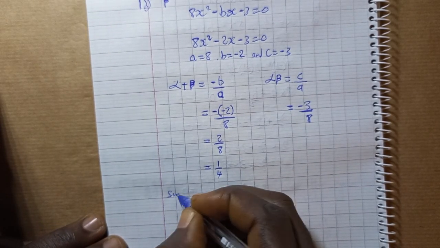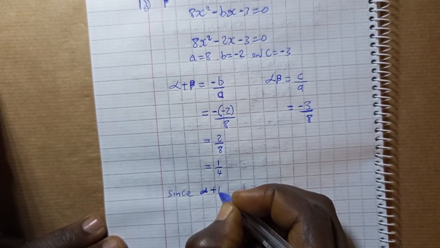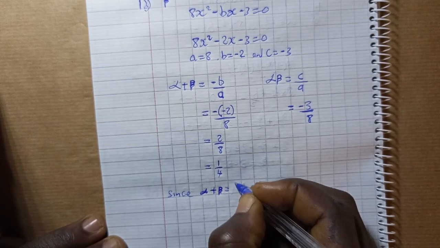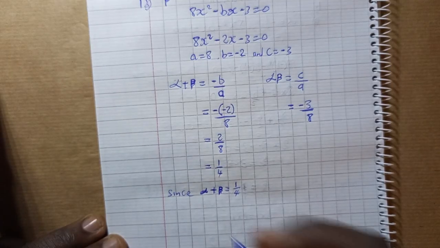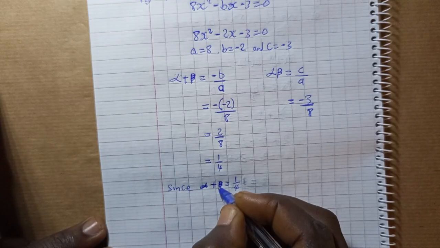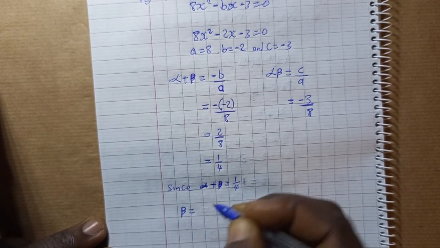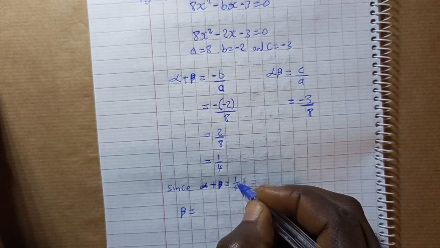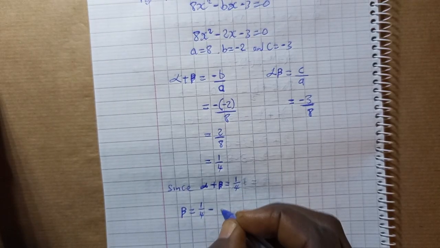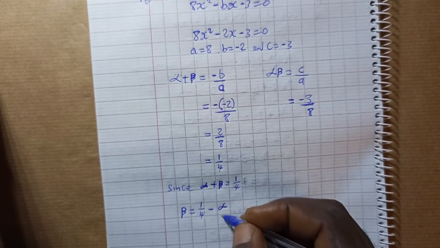So since the sum of roots alpha plus beta is equal to 1 over 4, we can also deduce that beta, which we are looking for now, is equal to this value, 1 over 4, minus alpha.